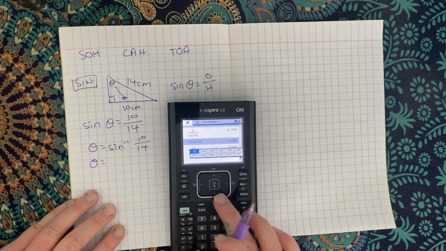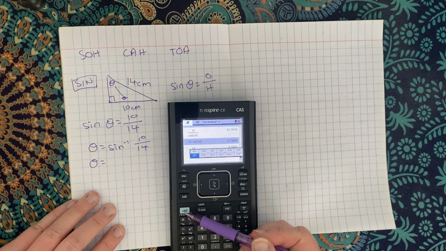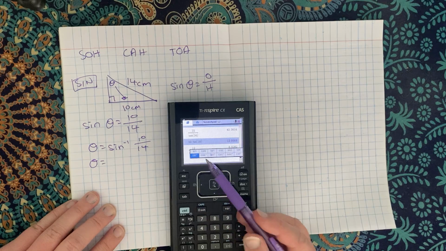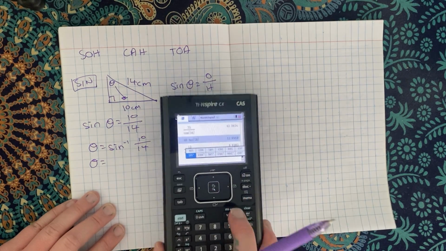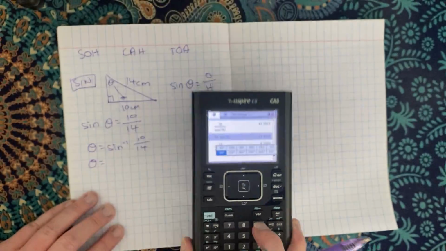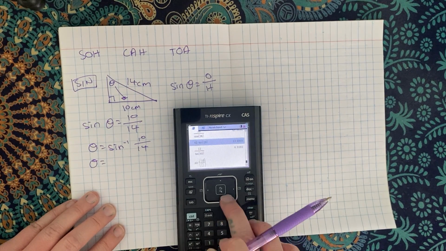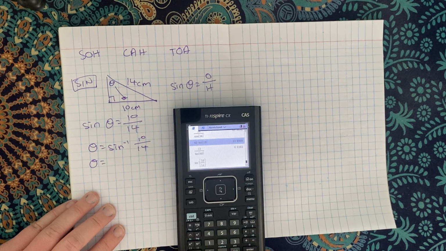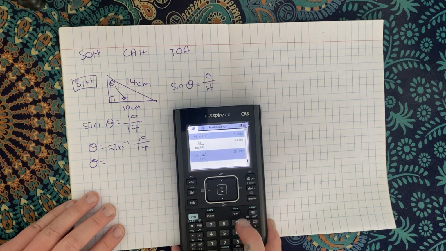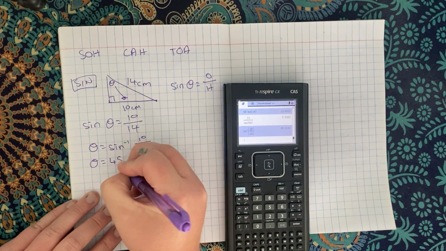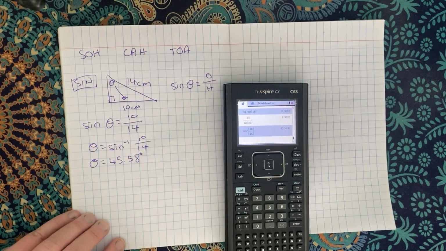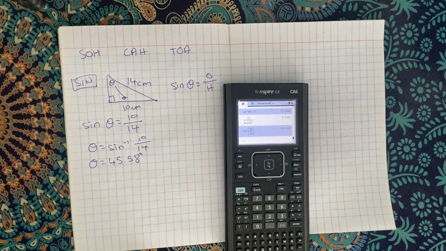You might have a shift button, and above your sine button, you'll have an inverse sine. It'll look like that with a little -1. I'm using a fraction, but you can just do division if your calculator doesn't do this. So I type in the inverse sine of 10 divided by 14, and I get 45.58 degrees. And that's the size of the angle. So there are a lot fewer steps to this one. This is a lot easier. You just need to remember that it's an inverse function.